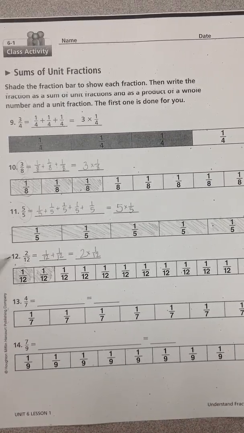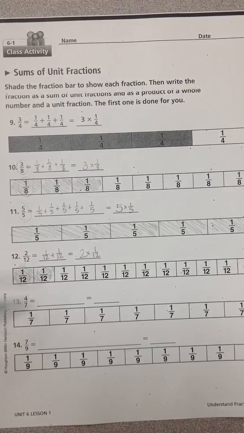I want you to go ahead and do 13 and 14 on your own. If you are struggling, go back and look at 10, 11, and 12 examples. You've got this.